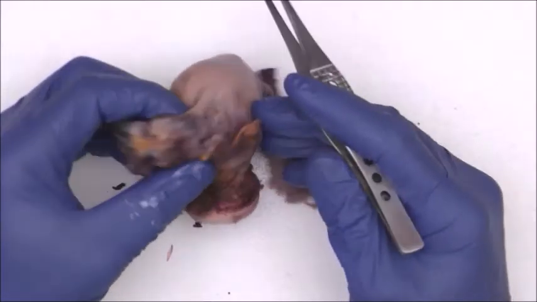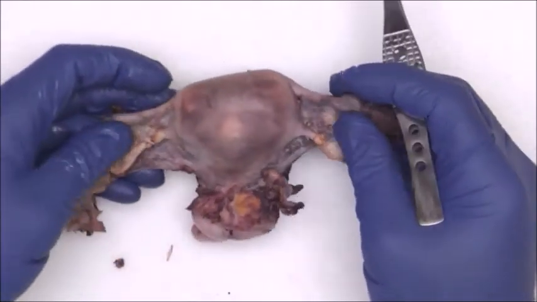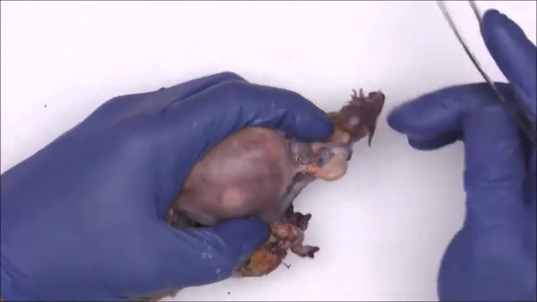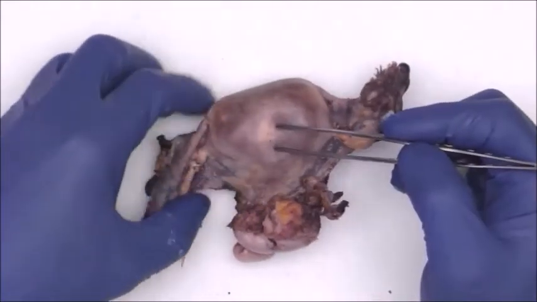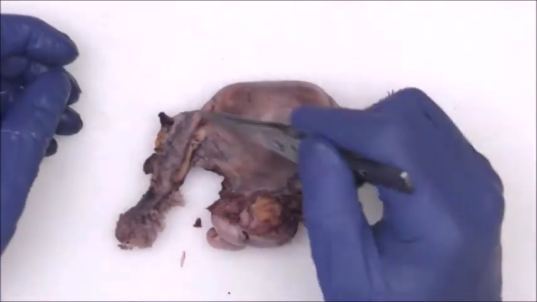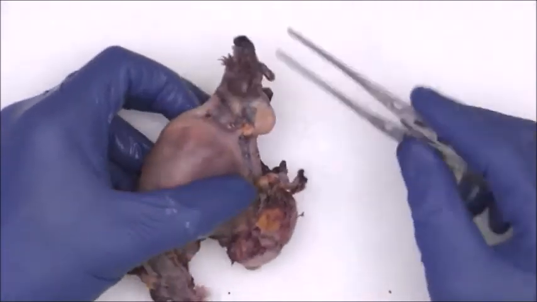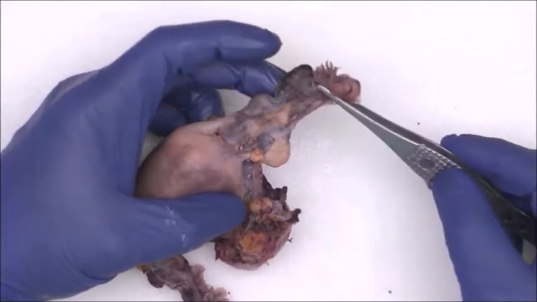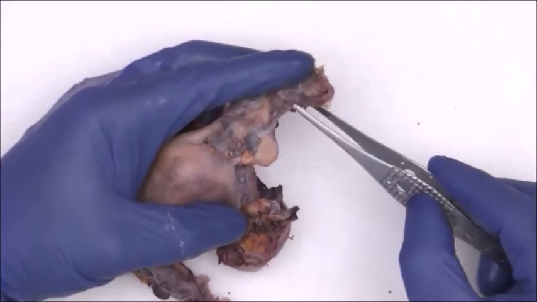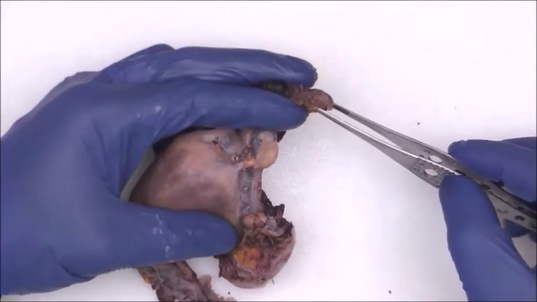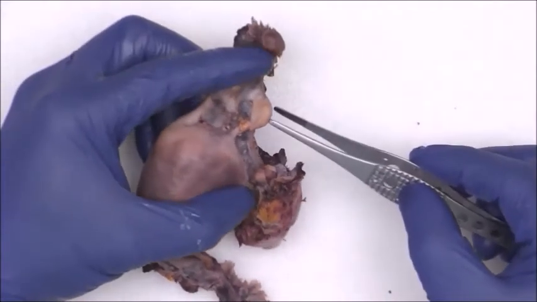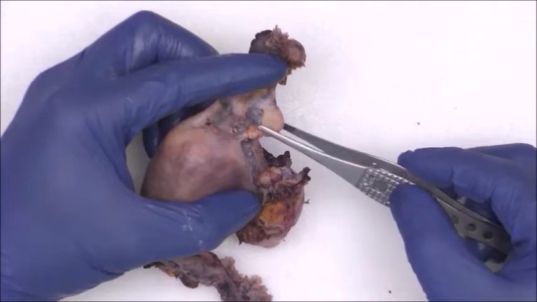Now, if we flip this back over to the posterior side, we know that if we're looking at it posteriorly, the right adnexal structures are going to be on this side, and the left adnexal structures are going to be on this side. So we've got a fallopian tube segment here, going across right here. We've got the fimbria here. We've got a big peritubal cyst right here. We've got the ovary here. Okay, so right ovary, right tube.